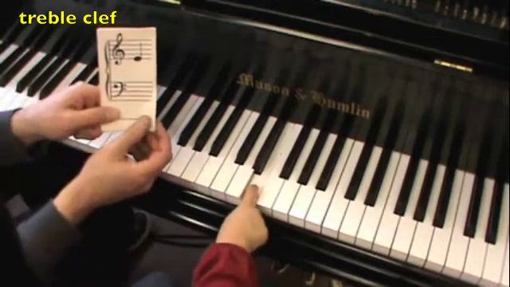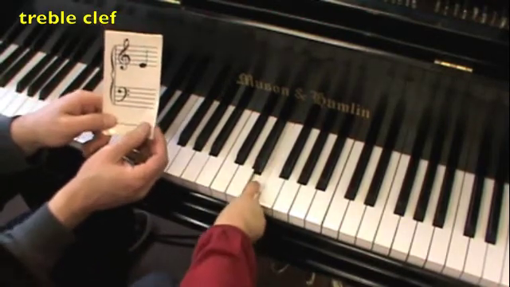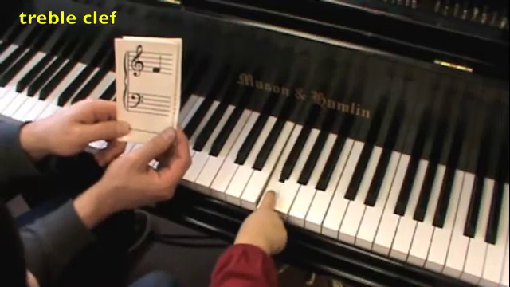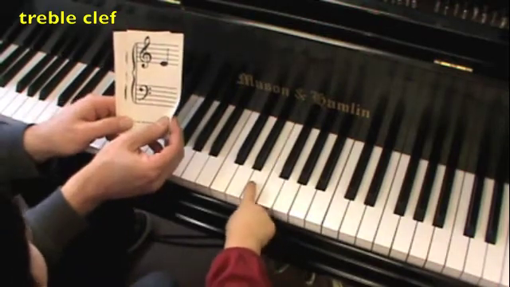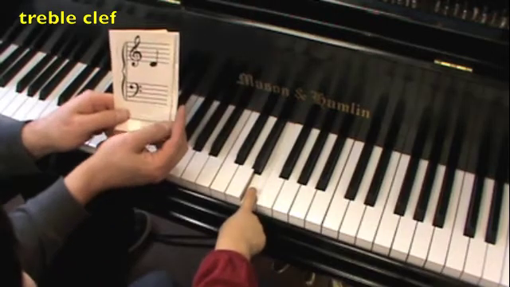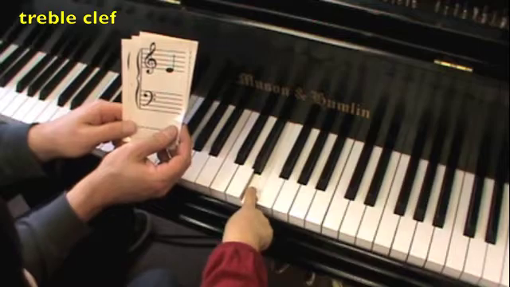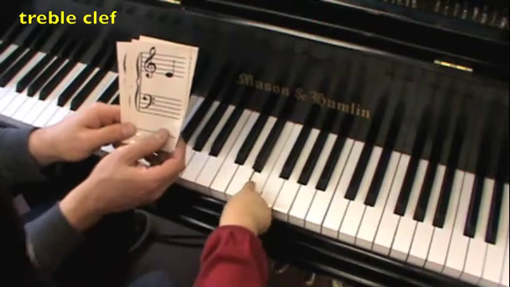So who's the bottom line of treble clef? E. If you know the bottom line of treble clef is E, then you know the space above it. F. If you know the bottom line of treble clef is E, then you know the space below it. D.